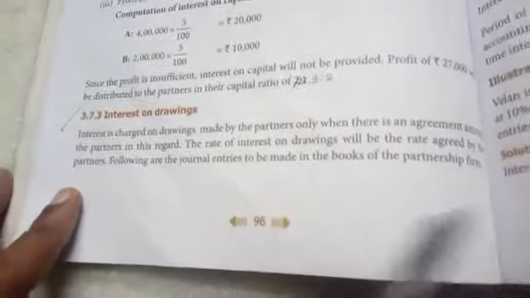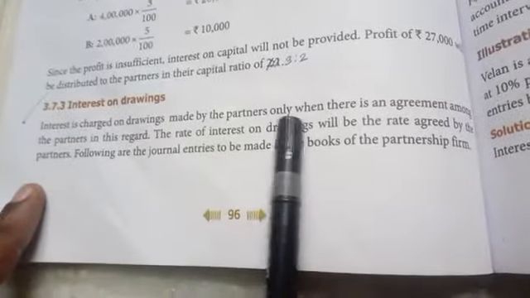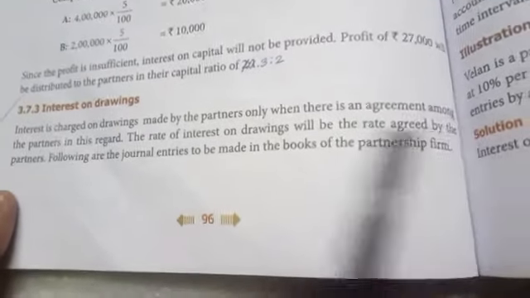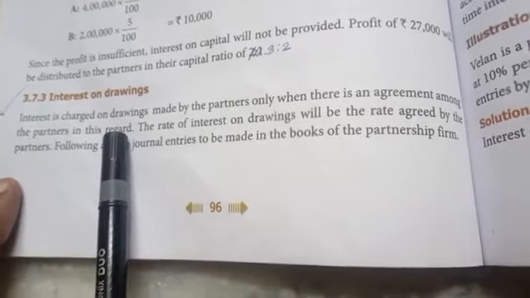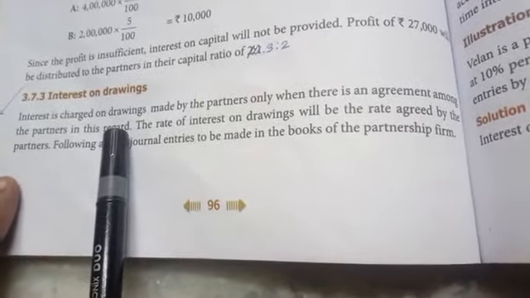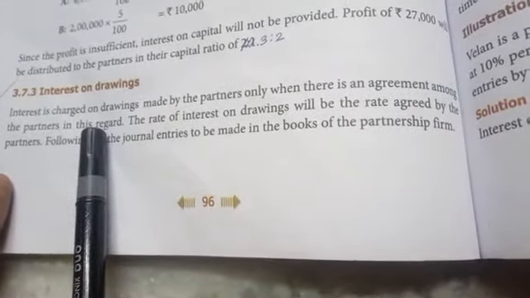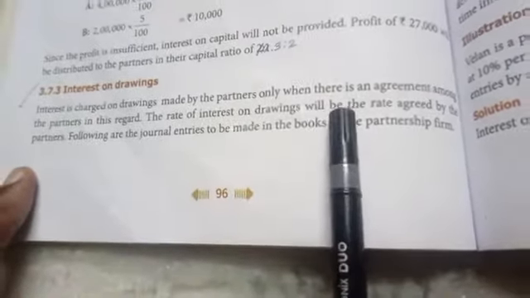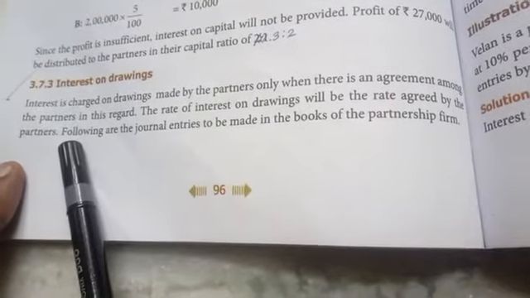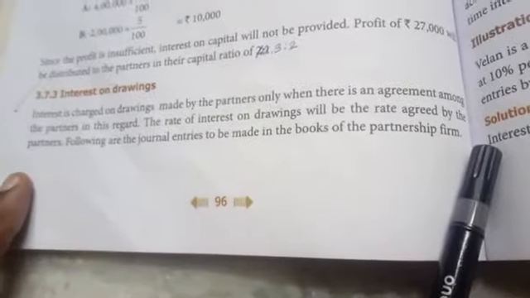Next, we are going to discuss interest on drawings. Interest is charged on drawings made by the partners only when there is an agreement among the partners in this regard. Whatever rate is mentioned in the agreement, that rate is to be followed to claim interest on drawings from the partner. The rate of interest on drawings will be the rate agreed by the partners. The following are the journal entries to be made in the books of the partnership firm.